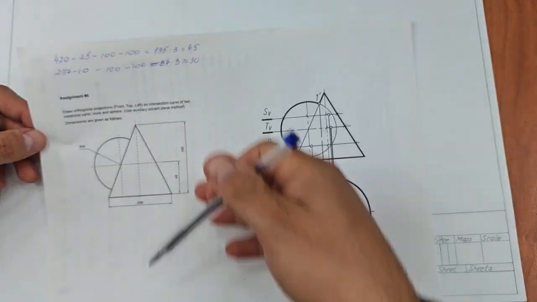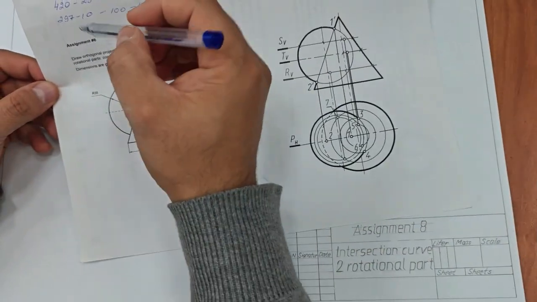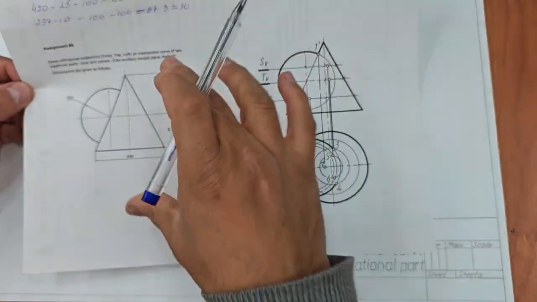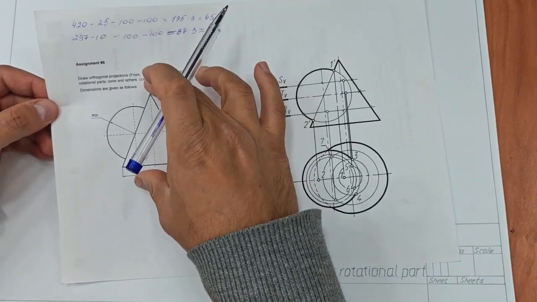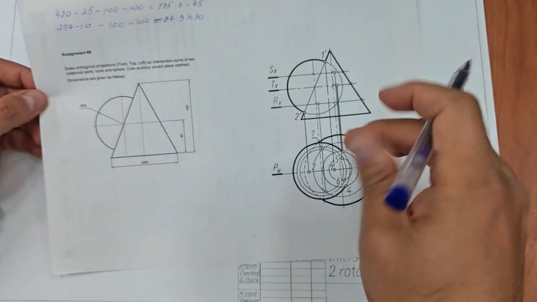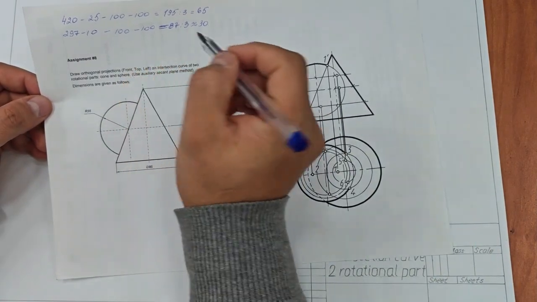And from the vertical side, vertically we have 287 minus 5 is 10, minus again the height of this one, which is 100, so 100 minus 100, so it's actually 85.